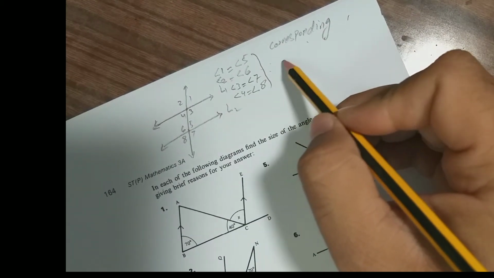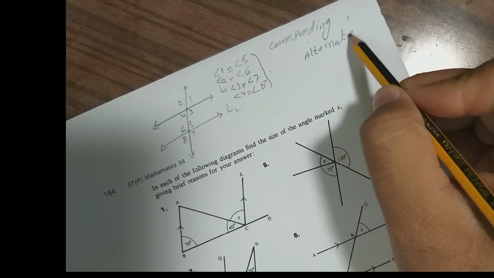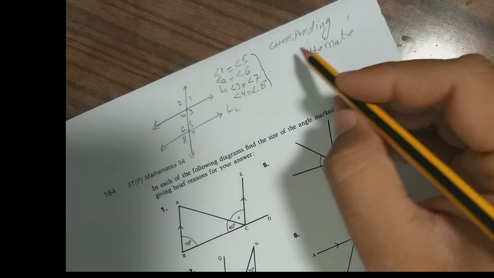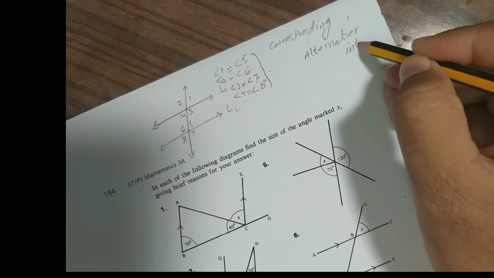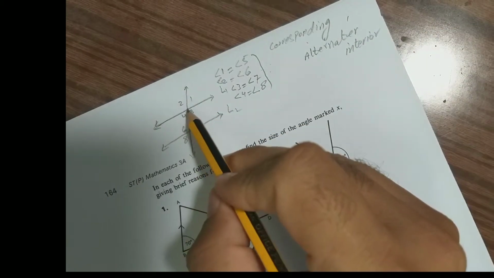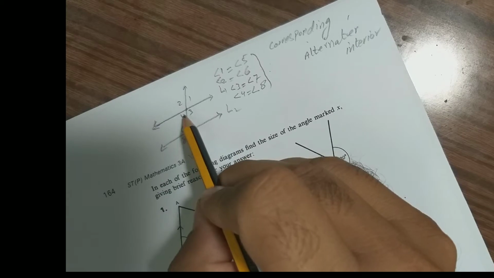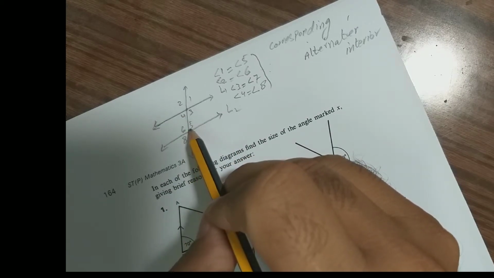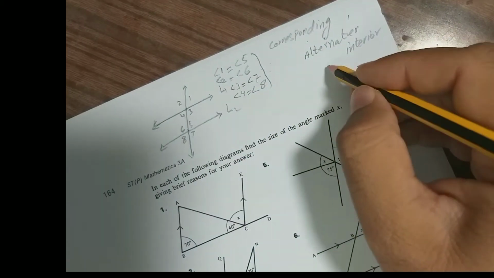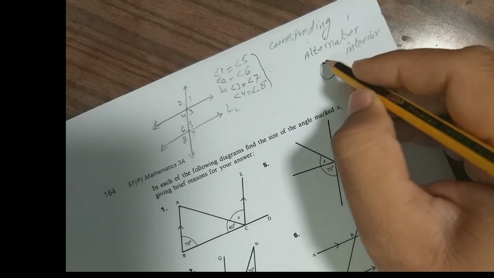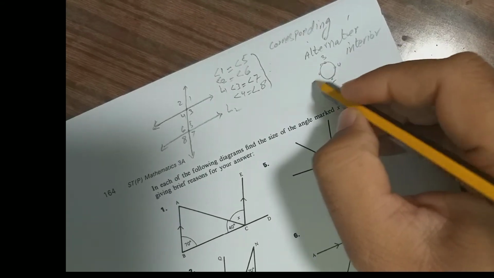alternate angles, or you can say alternate interior angles. Why are they called interior angles? Because they are between the two parallel lines. So 3, 4, 5, 6 are the interior angles. What does alternate mean? Let's suppose we have the angles 3, 4, 5 and 6.